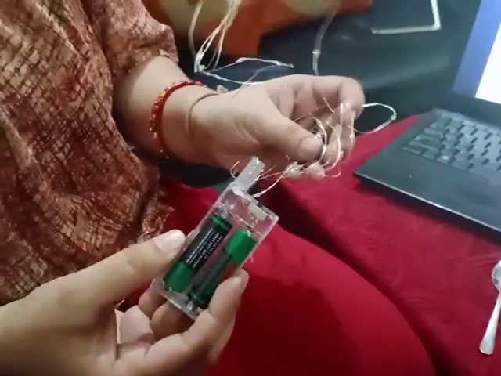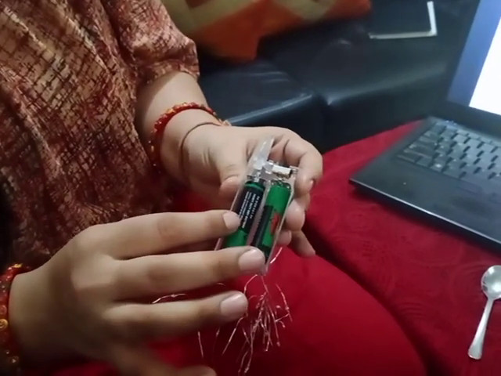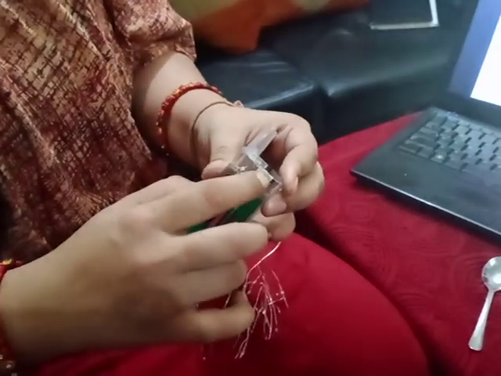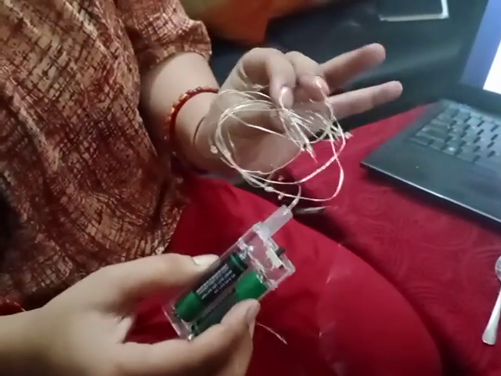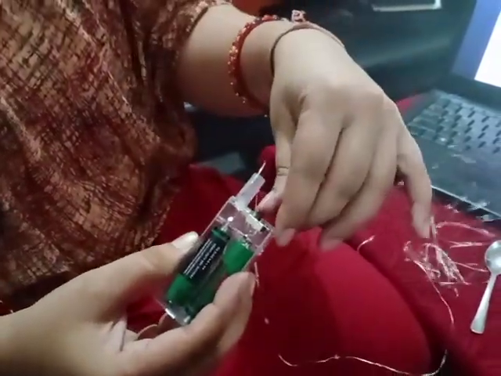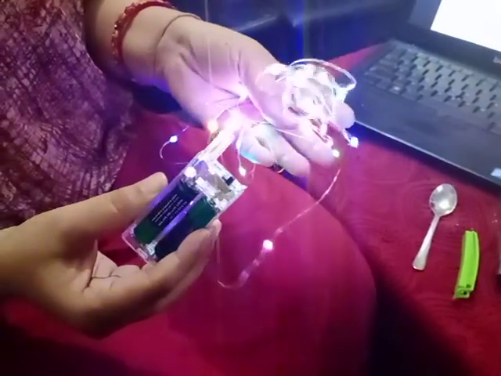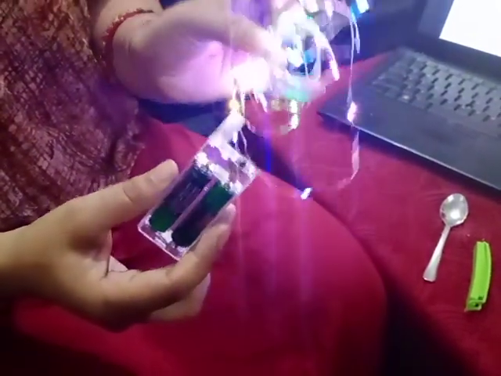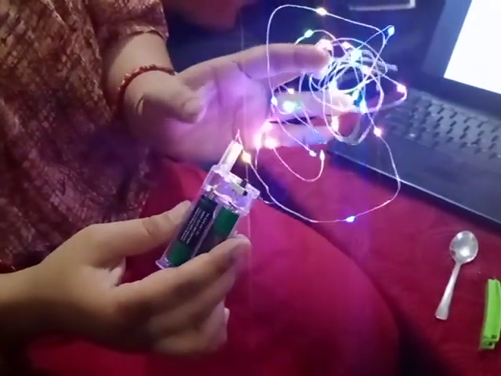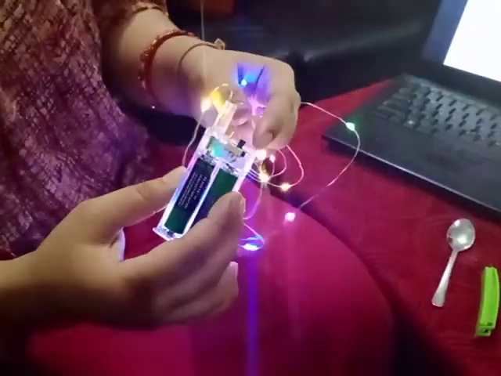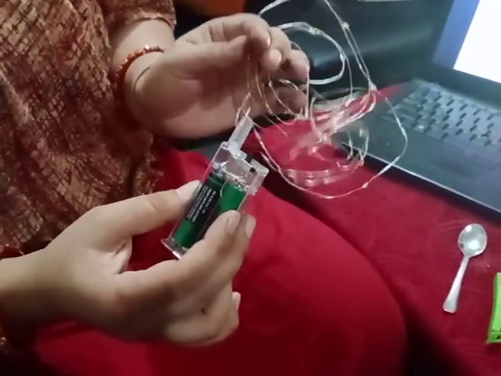I have prepared an electric circuit. Here there is a combination of two cells, so it is a battery. Here it is a switch and it is a wire with lots of LEDs. When I put the switch in the on position, these LEDs will glow. That means the circuit is closed here, so current can pass through this circuit. When I switch it off, that means the circuit gets broken. That means the circuit is open now.